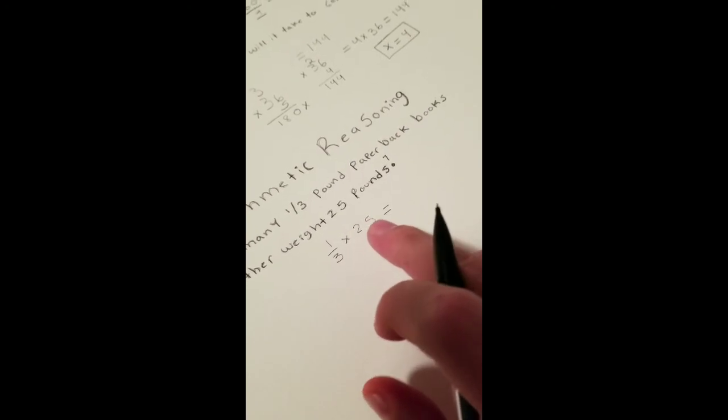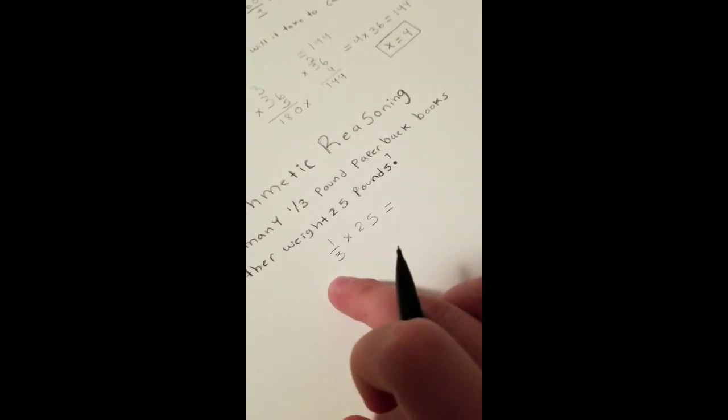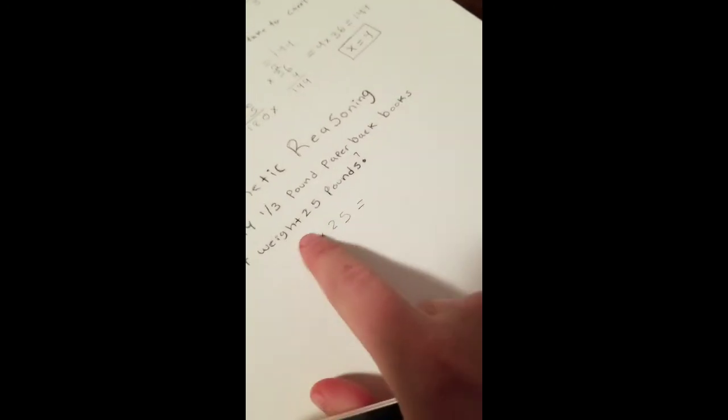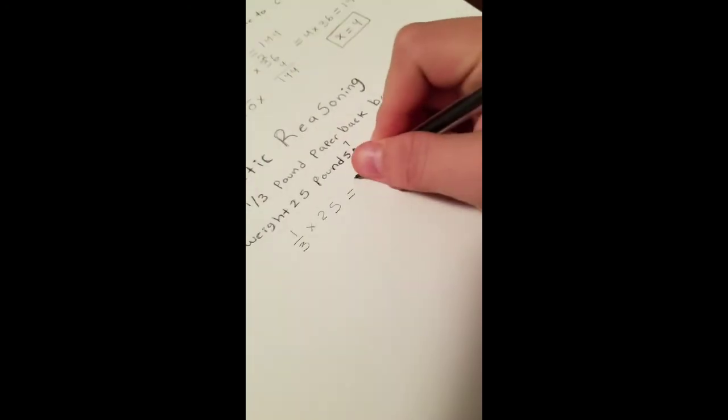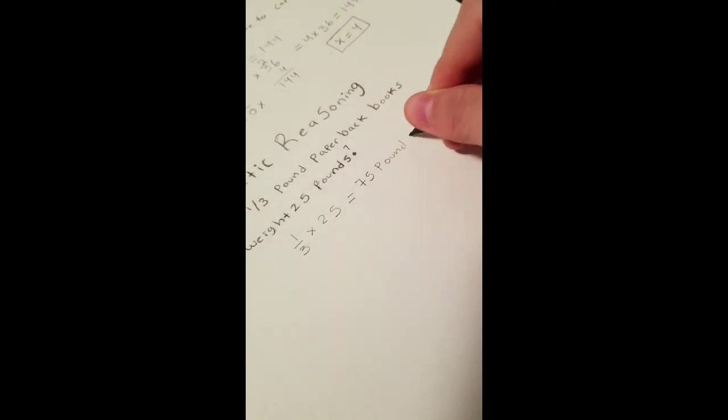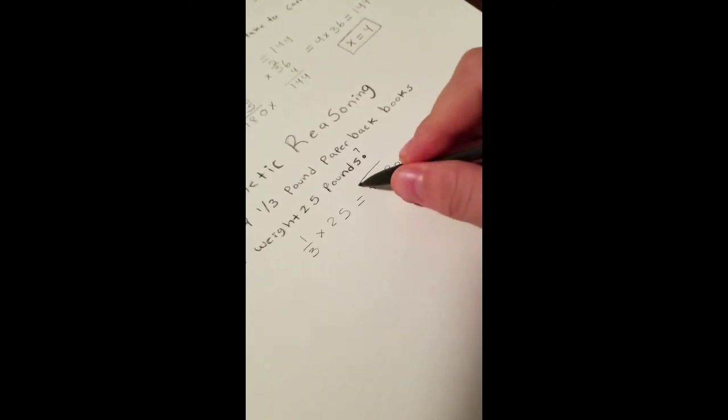25 times 3. Now, when you're thinking of 25, think of dollars. Think of quarters. How many quarters? How many 3 quarters is it? That's how I think of it normally, because it's easy. You don't have to do blah, blah, blah. So 25 times 3, 3 quarters is 75 cents. So therefore, 25 times 3, 75 pounds. And I'll normally circle that.